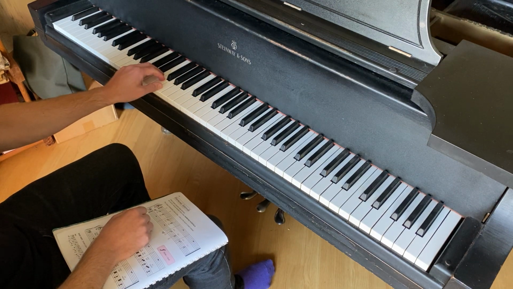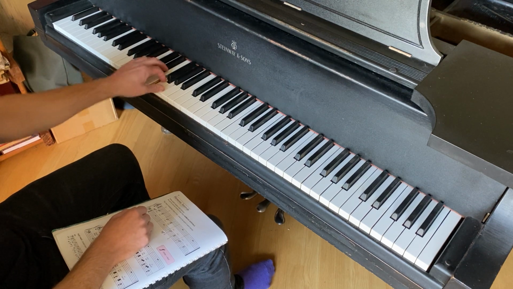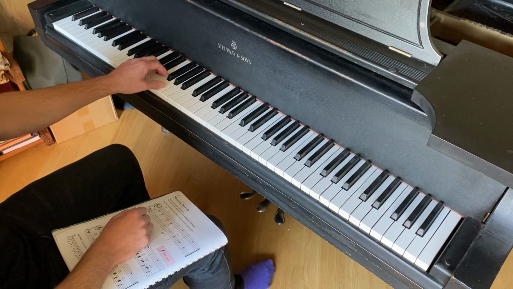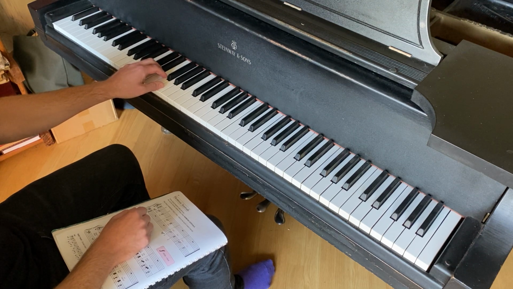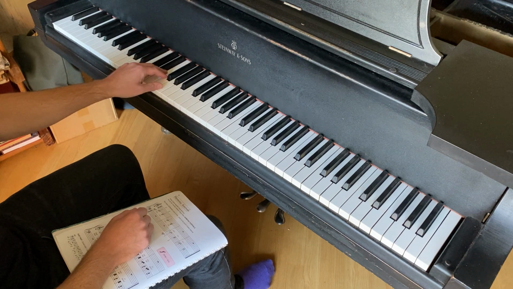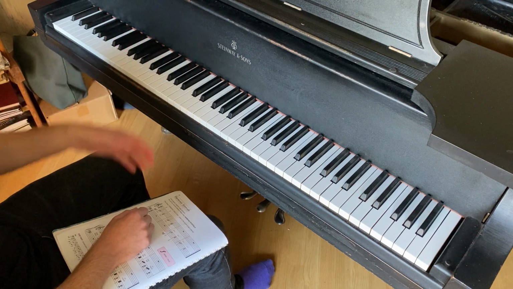In the left hand, G and F is that dissonant, crunchy, unstable second. And then the more pleasing third, or consonant. So if this is a dissonance, it doesn't sound that stable. This is the more stable third, or consonance. All right, it sounds more consonant.